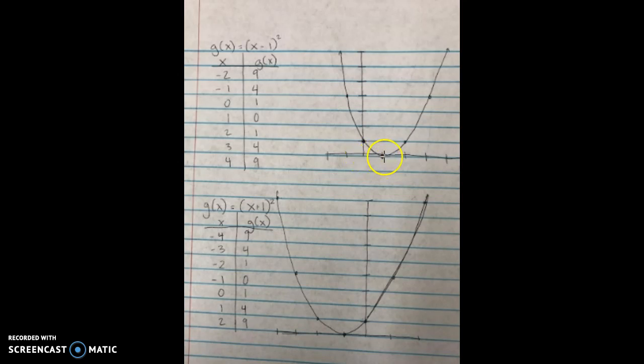So we have 1, 0; 0, 1; -1, 4; -2, 9, which would be somewhere up here. Same thing right here: 2, 1; 3, 4; and then 4, 9 would be somewhere up here. Okay, that's with subtraction. So subtraction is a little bit easier.